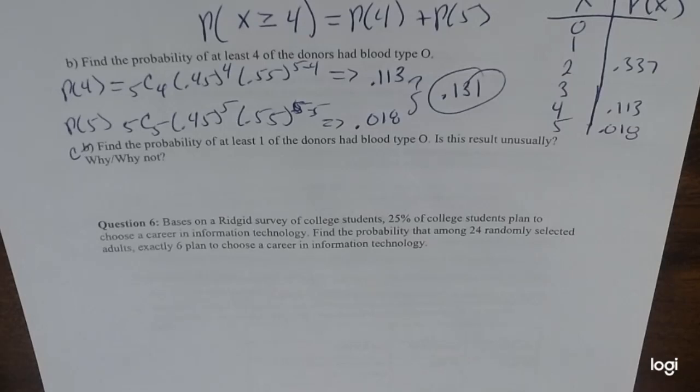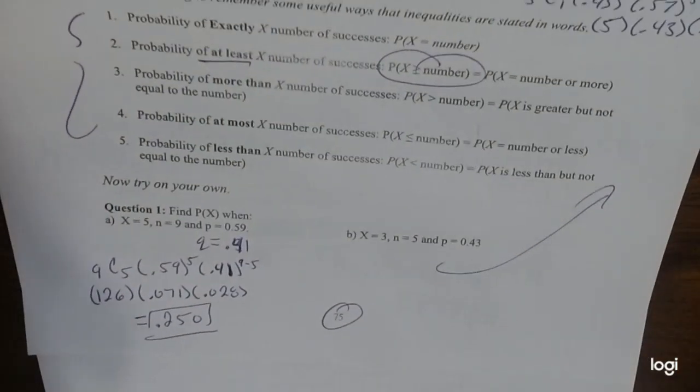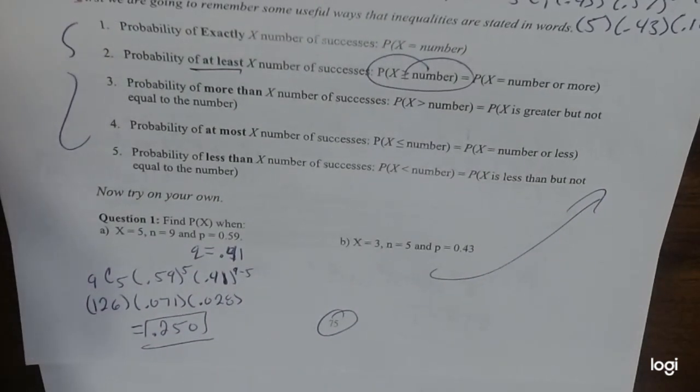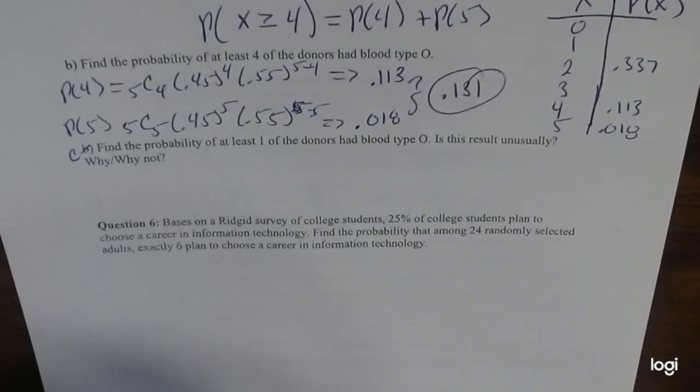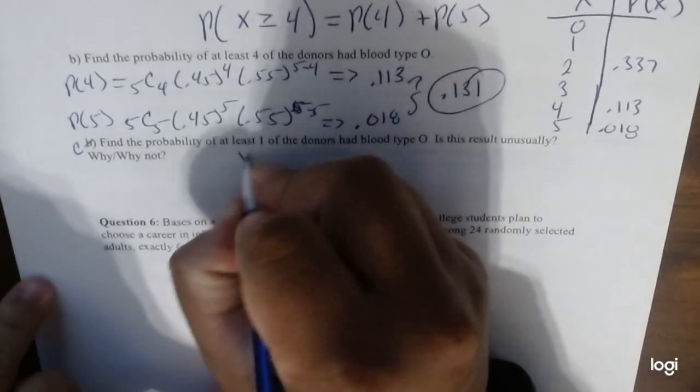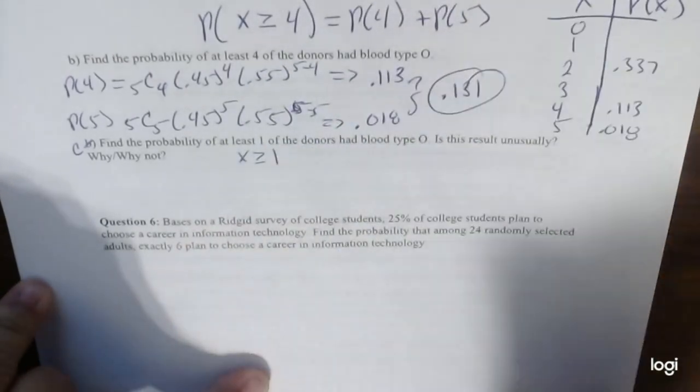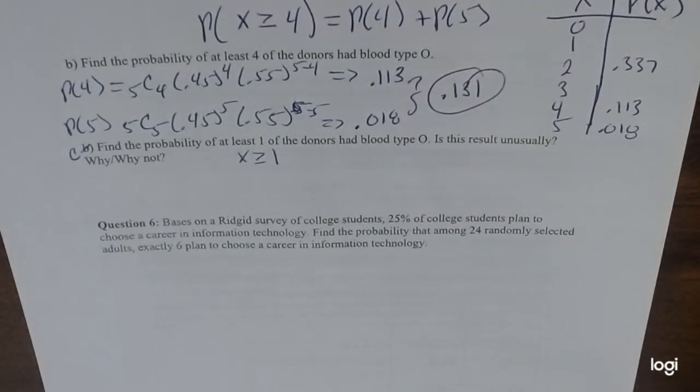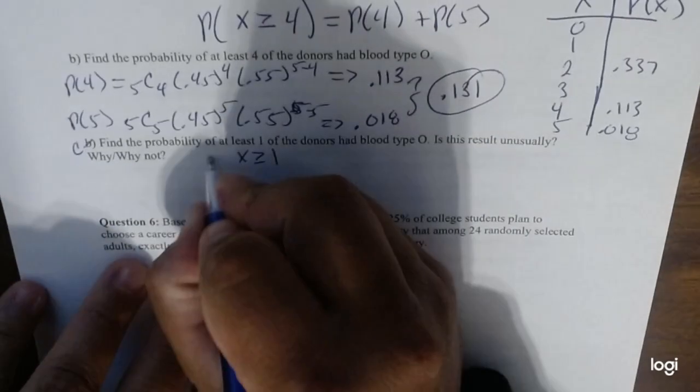So find the probability of at least 1 of the donors have blood type O. Okay, at least 1. So again, we're doing the at least. Well, looking at a chart, at least one means x is greater than or equal to the number. So here we say x is greater than or equal to 1. That's what we're looking for. All right, so we want this probability.